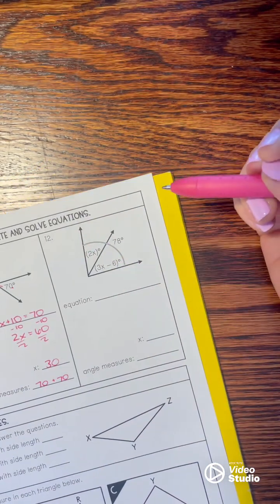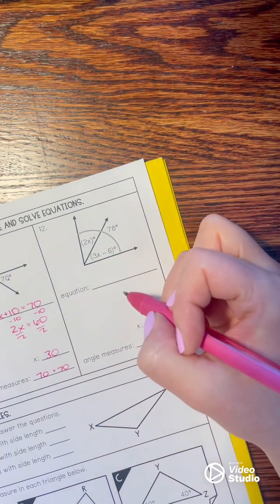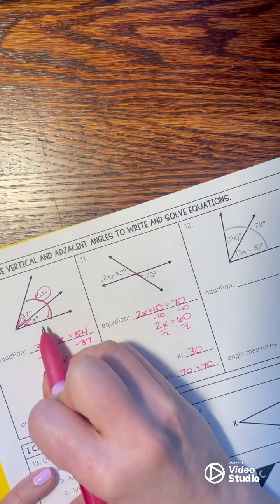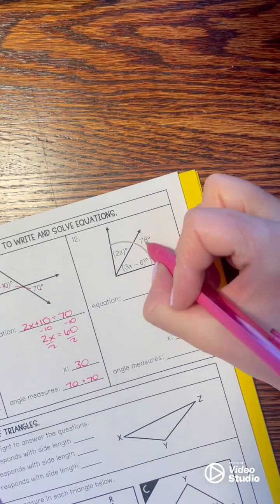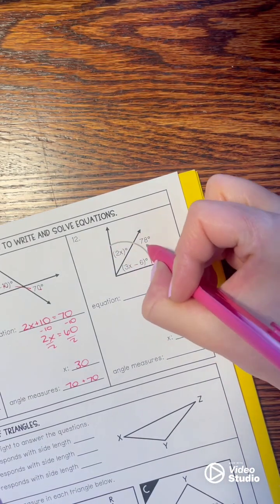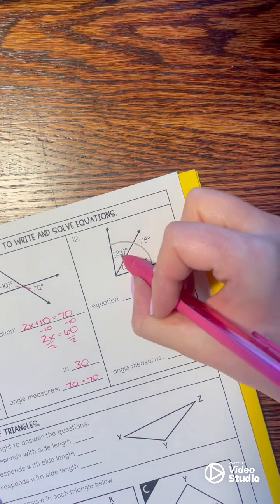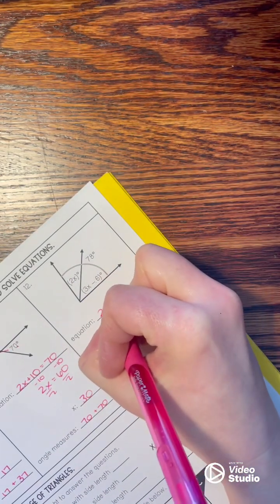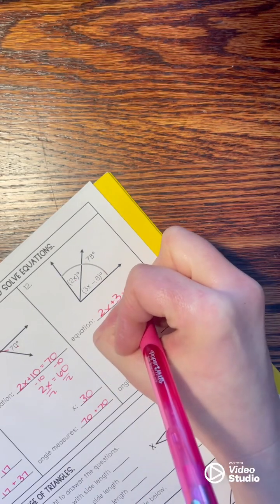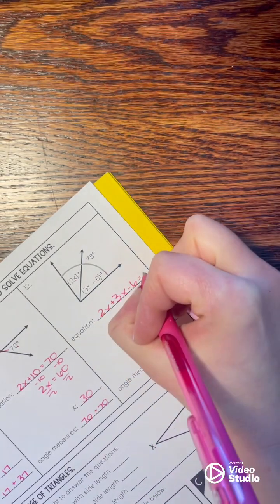Number 12. All right, starting to lose it a little bit. The equation. This one is very similar to this one. So we did this plus this equals this. Remember, if it's on the outside of this little lump, 78 is the total of this guy and this guy. So we're going to write 2x plus 3x minus 6 equals 78.